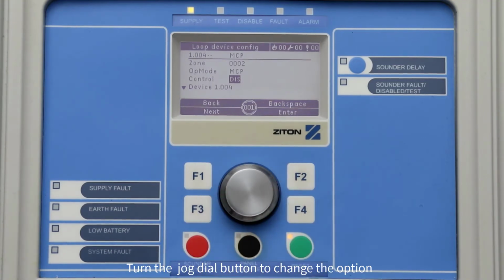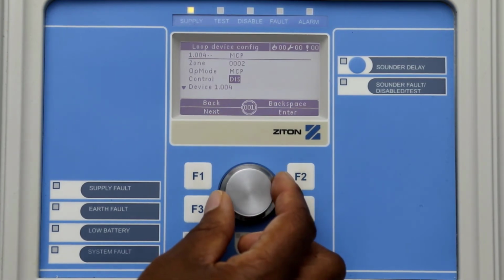The next option is DIS, which stands for Disable. If the panel was set to DIS, this will mean that the device is disabled. Please be aware that if you select this option, you cannot re-enable the device using the standard panel enable/disable menu on the panel. The next option is DIS-D, which stands for Disable by Day.